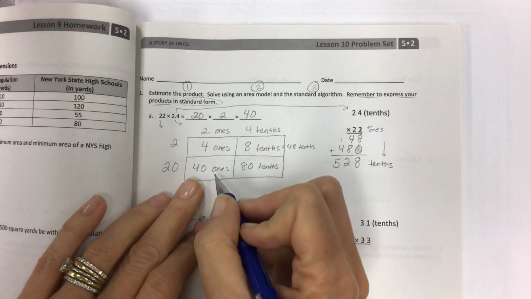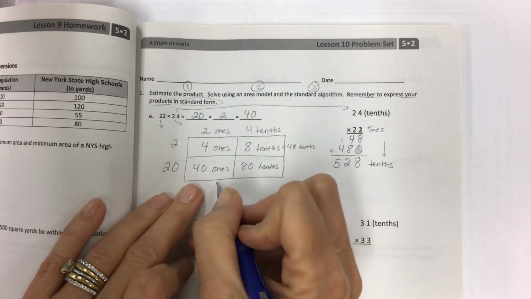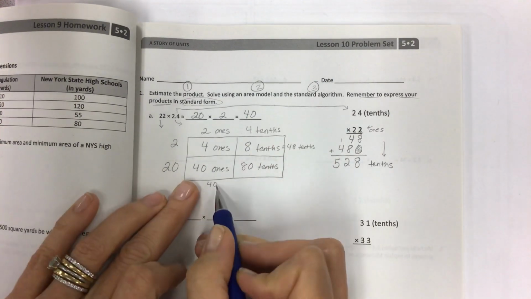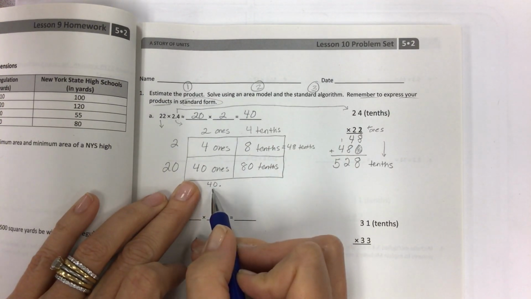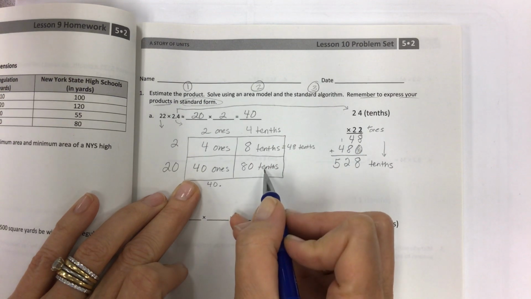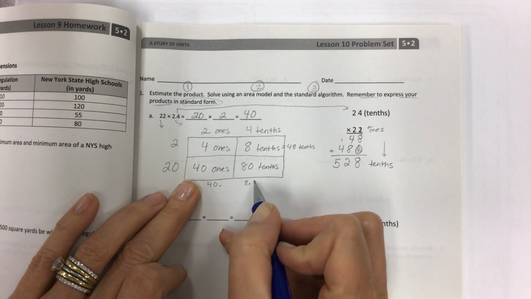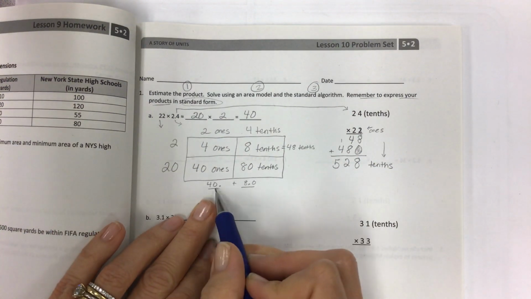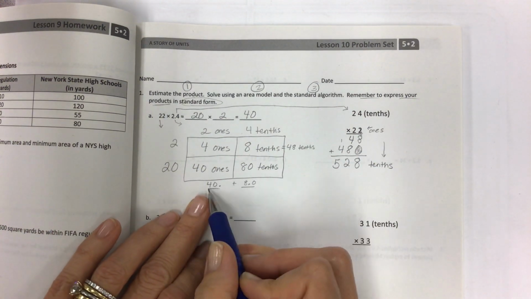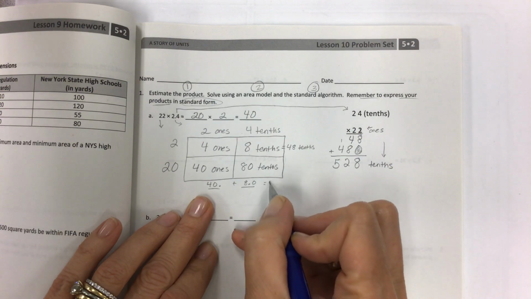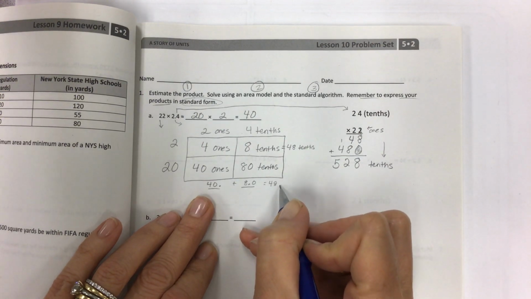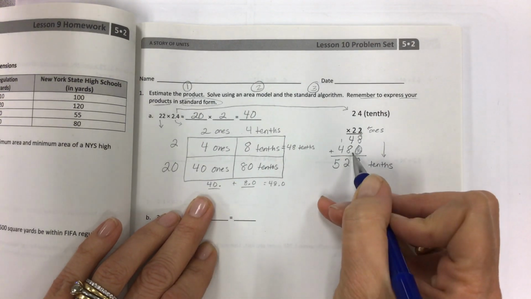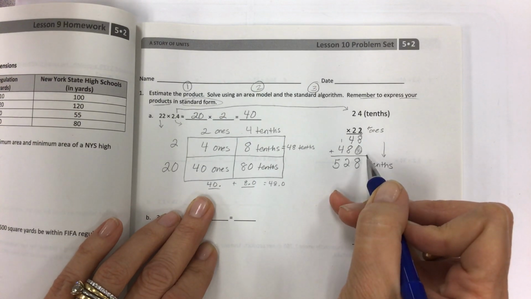So what does this look like? 40 ones. Now remember, if 40 is like that, standard form, but 80 tenths is like that. Remember? We did this a few lessons ago. So 40 plus 8 is actually 48 ones and 0 tenths. And that's what we have here. Okay?